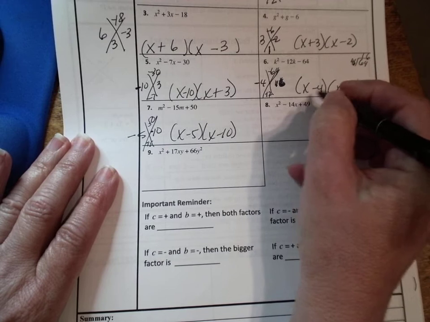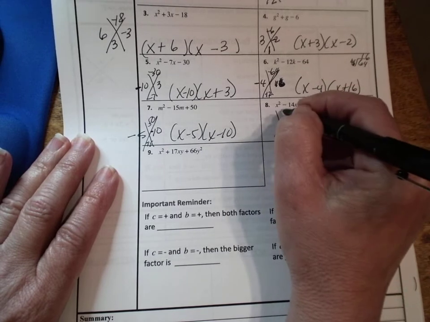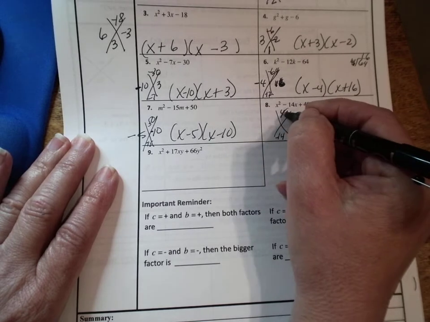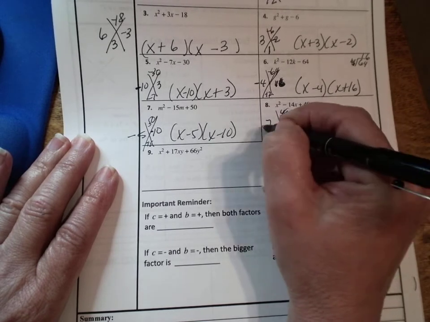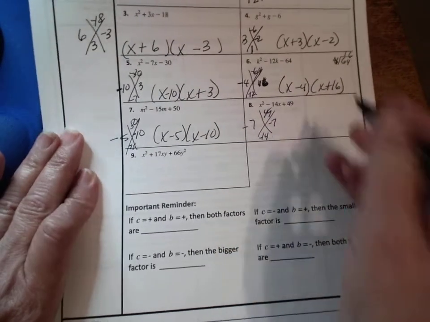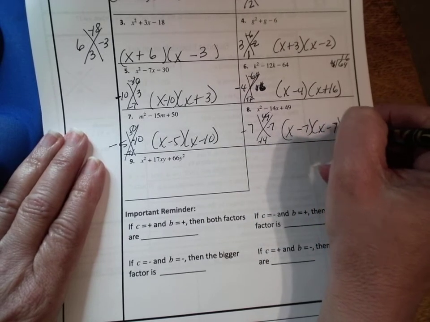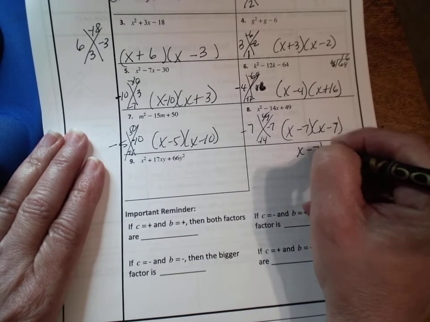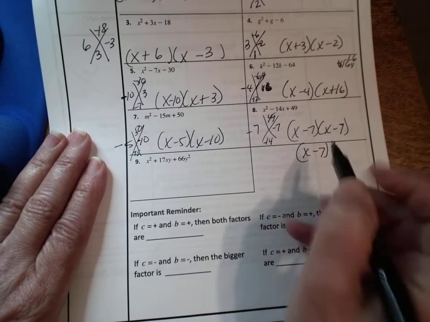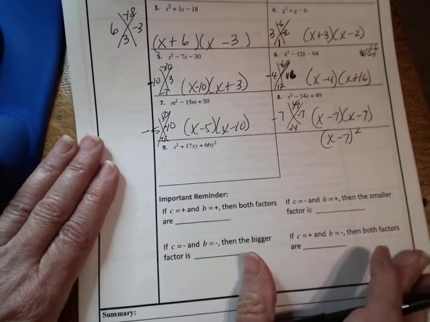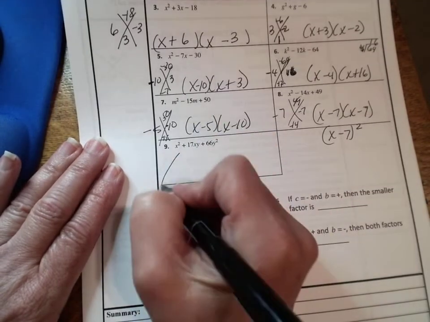All right, so here we have 49 and a negative 14. 7 and 7 I see right away, but they both have to be negative. So you have x minus 7, which you could rewrite as x minus 7 squared. Make sure the square's on the outside, though, not with just the 7. So this is, yep, that's the same.